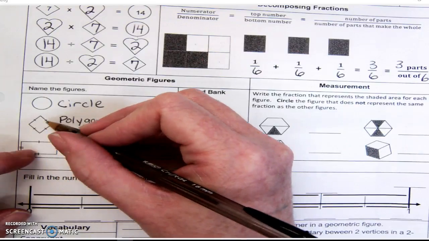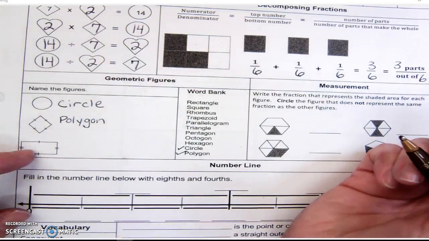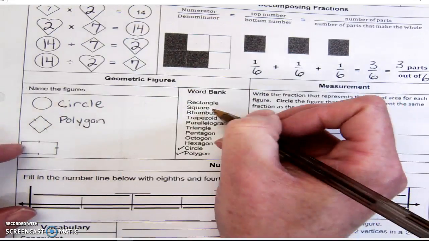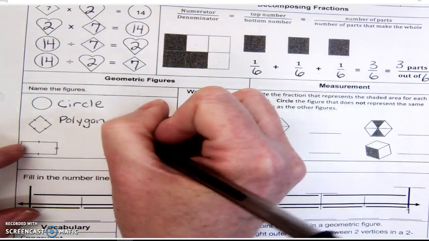Rhombus. A rhombus has 4 sides, and they are all the same, and it has 2 sets of parallel sides, so it is a rhombus.